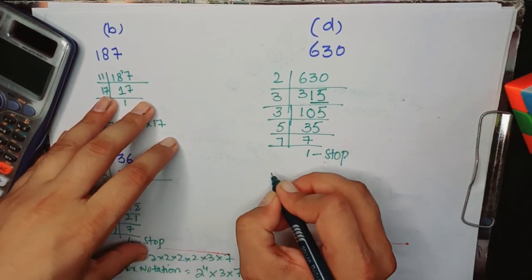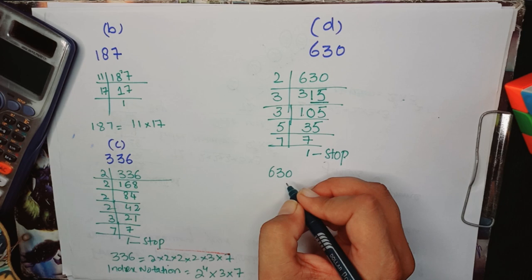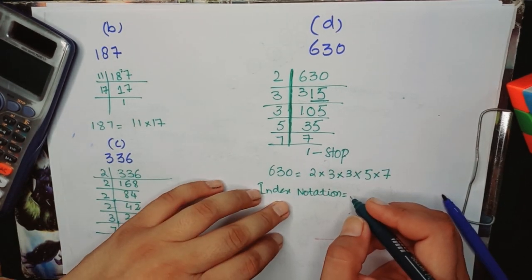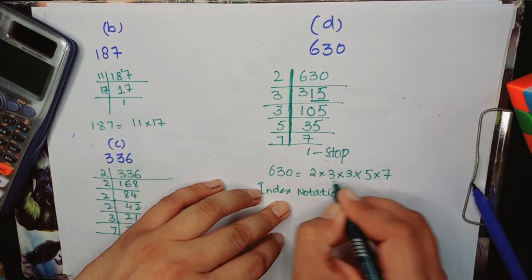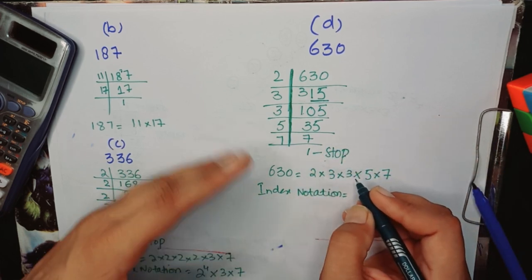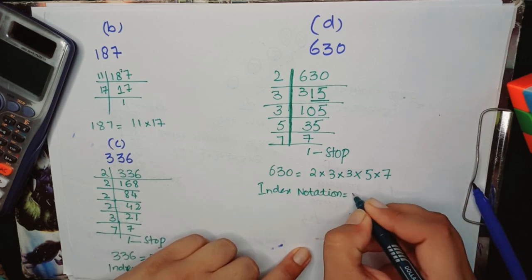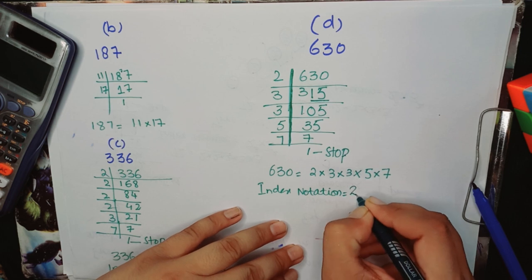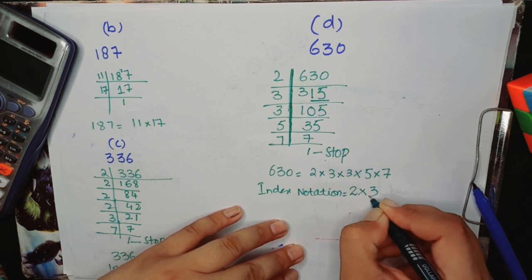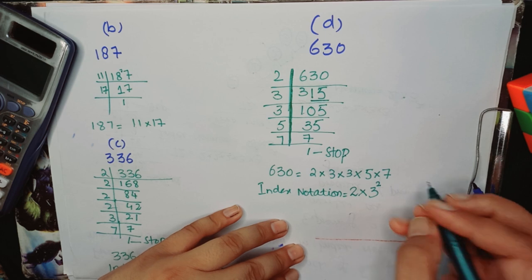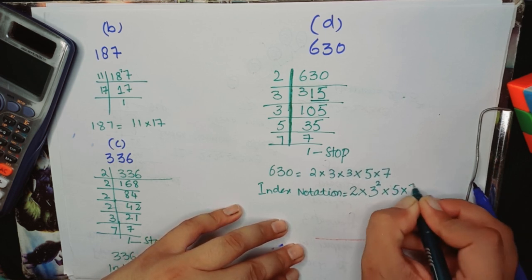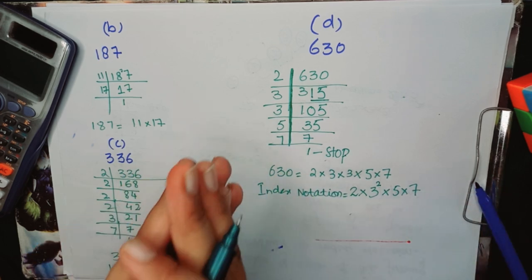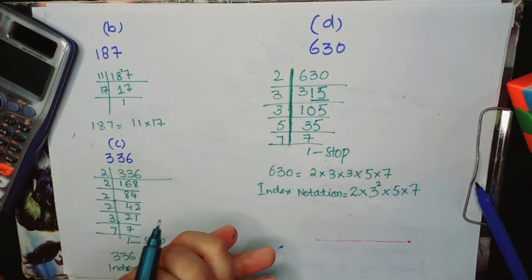Now we can write it as a product of prime factors. So we have written 630 as a product of prime factors. Now we can write the index notation. So 3 is 2 times. We can write it first, or we can do it by sequence. So 3 to the power 2 and then 5 and 7 as they are. This is how we can write its index notation.